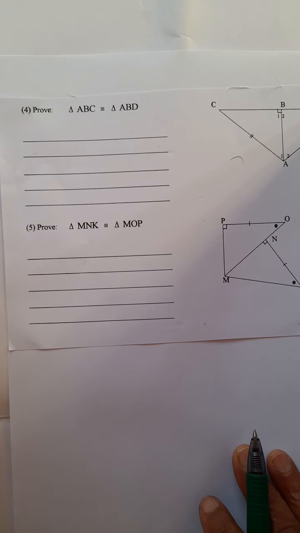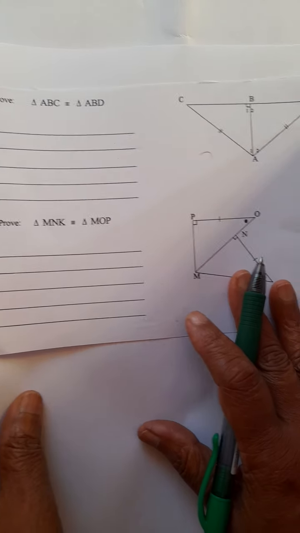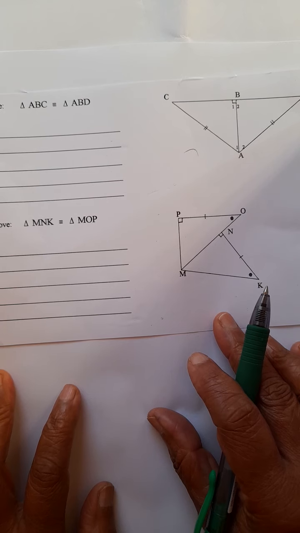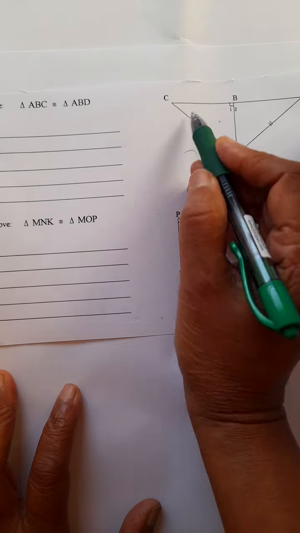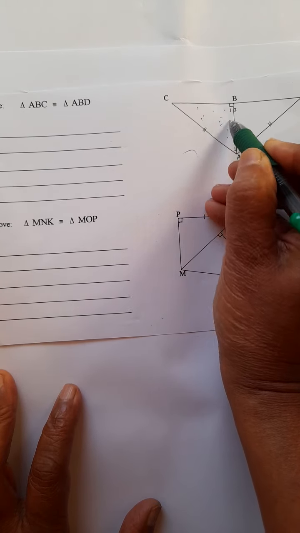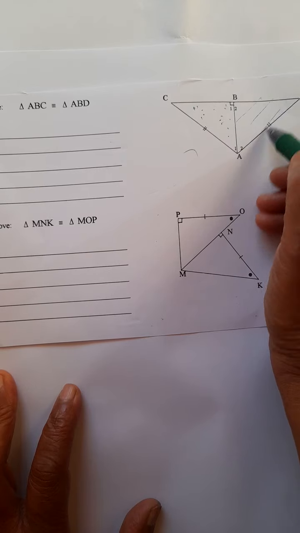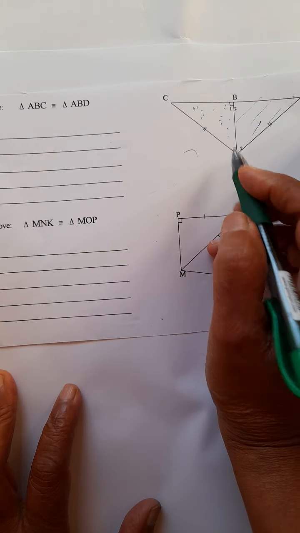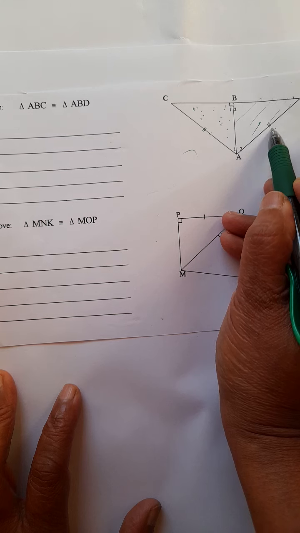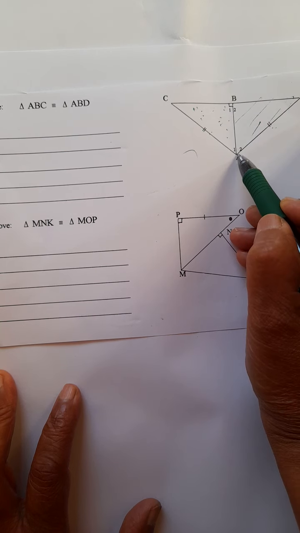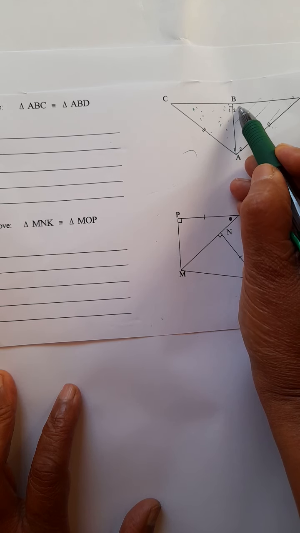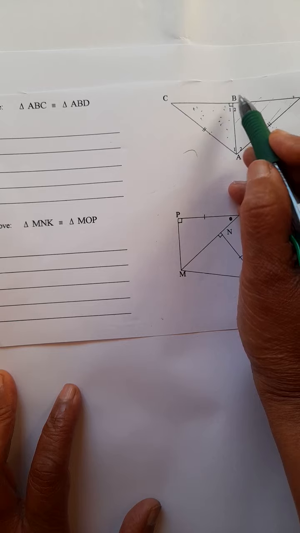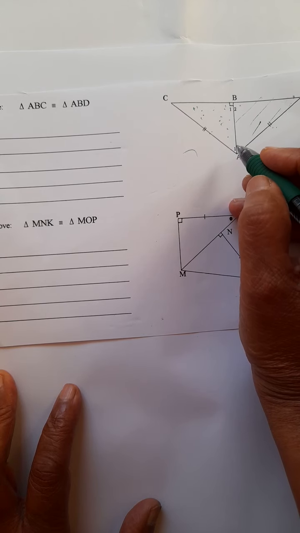Then let's do more questions here. In triangle ABC, we have to prove triangle ABC equals triangle ABD. So these are the two triangles. I have this one triangle and this is the other triangle. We know that these two sides are equal, and there is a common side, and then there is a 90 degree angle. So if this is 90, this is also 90. So we are going to use the 90 degree hypotenuse side.